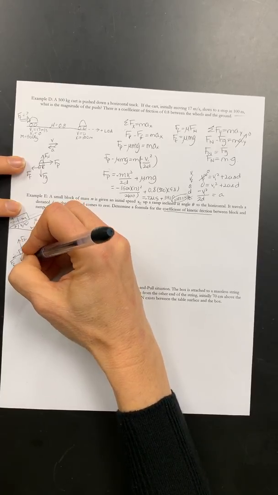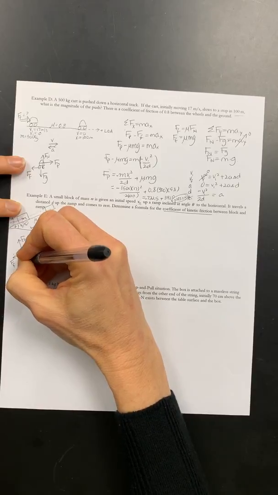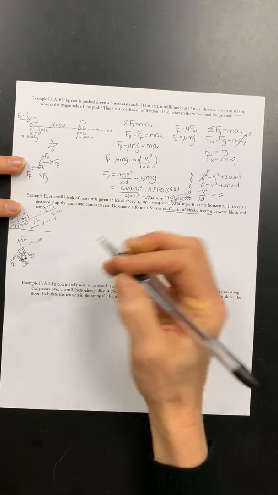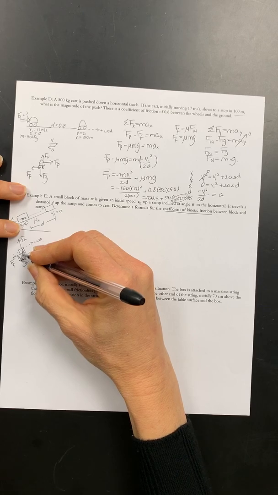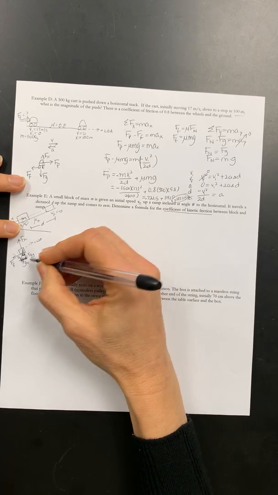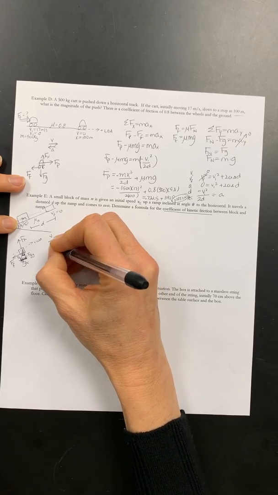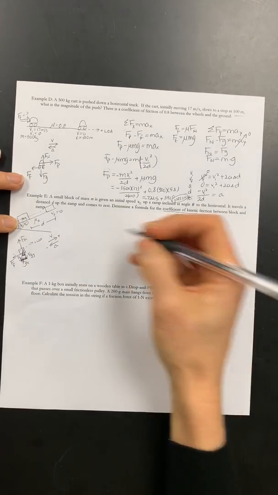So I'm going to break this into components. I'm going to have Fg sub y and Fg sub x here. And my angle of my incline is inside of here. So now I also want to write my motion diagram. There's my velocity and it's slowing down. So acceleration is negative.